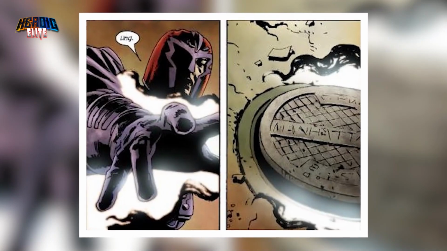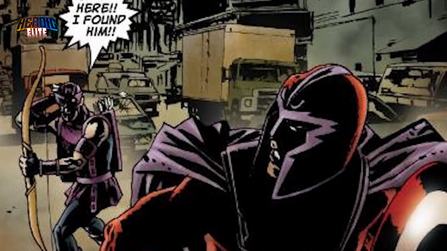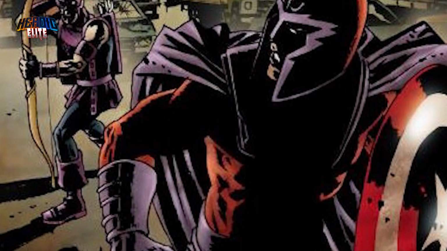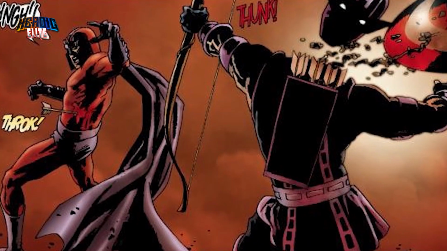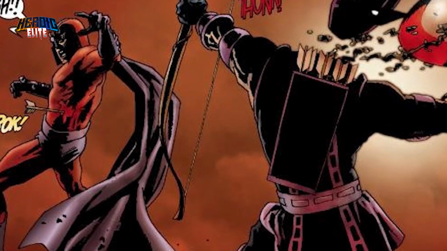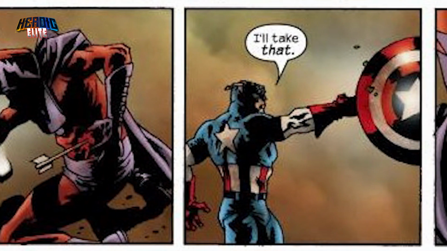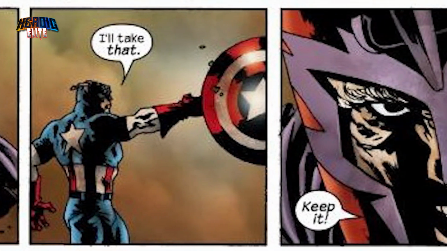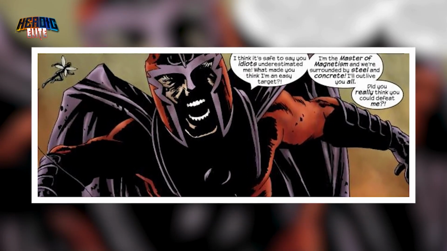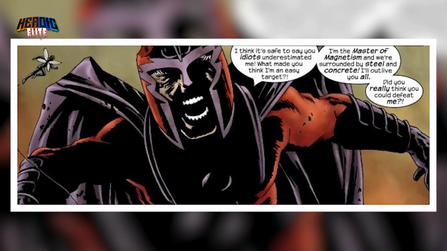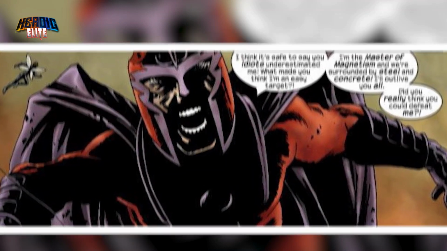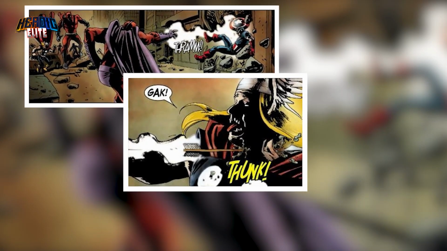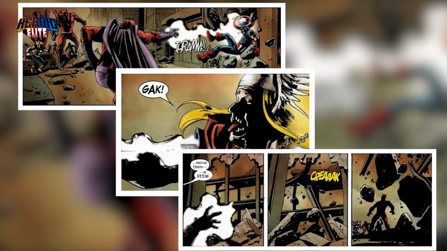Just as Magneto is about to disappear into the sewers, Hawkeye manages to shoot an arrow into his side. In a stroke of luck, Magneto uses the shield to sever Hawkeye's head at the same time. The commotion attracts the attention of the other zombies who surround Magneto. Despite the overwhelming odds, Magneto refuses to surrender, showcasing his unyielding spirit. He throws Colonel America into a wall, impales Thor's neck with an arrow, and collapses a building onto the zombies.